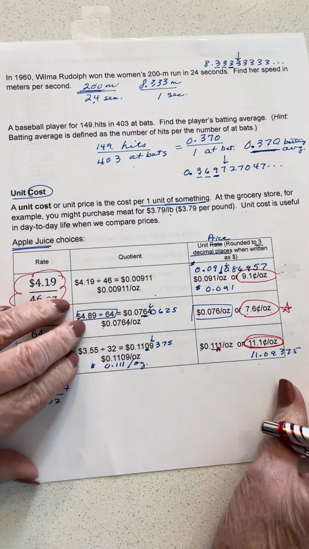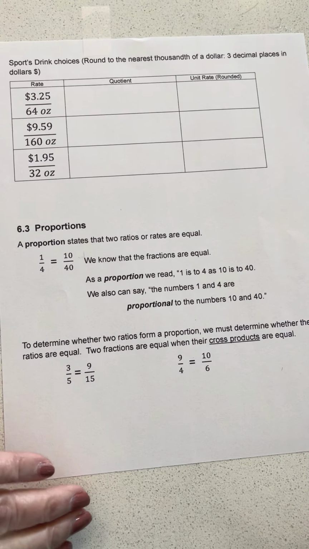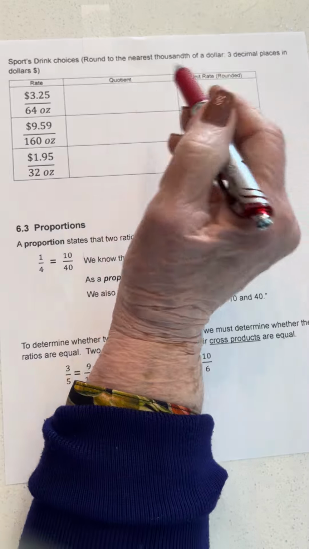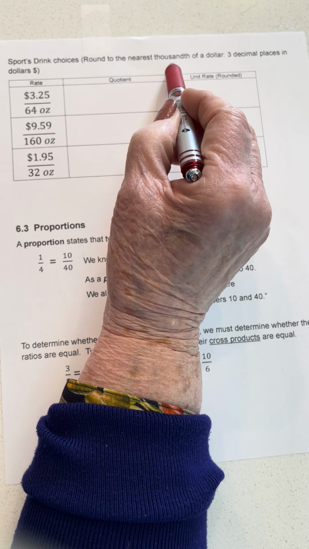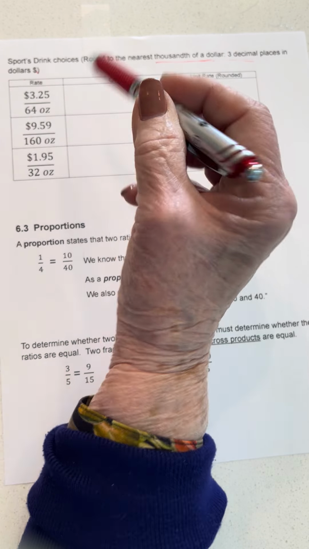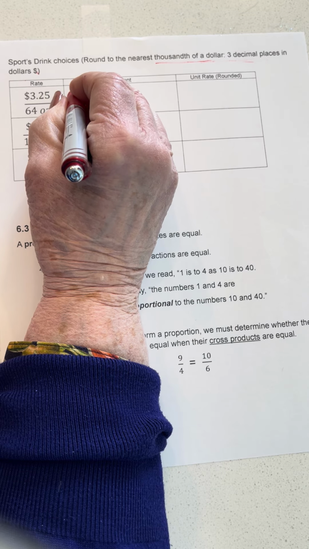And that can depend on a lot of things: the quality of the product, or the kind of container it's in. It could be just a pricing ruse to throw you off. Okay, we've got another one here. We're going to do this all ourselves. We're going to round to the nearest thousandth of a dollar, or 3 decimal places when you're in dollars.